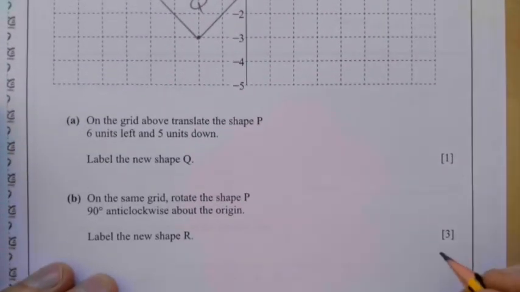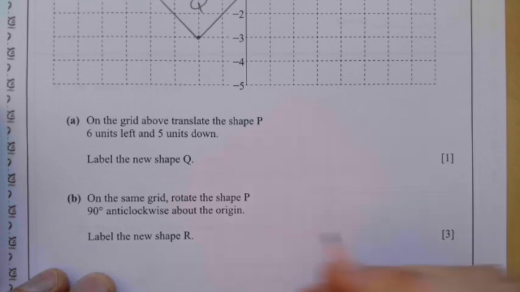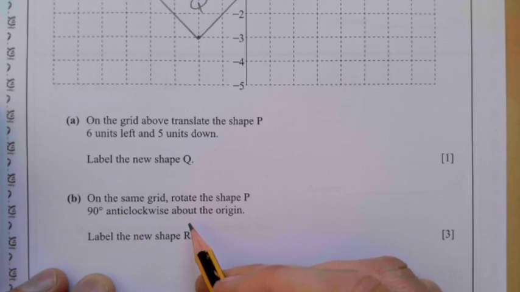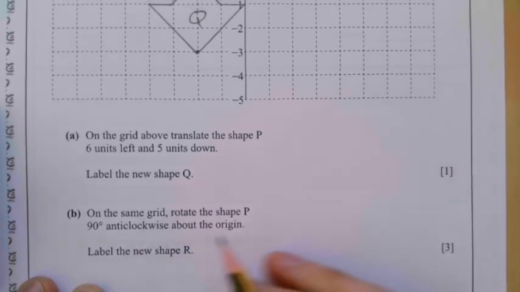On the same grid, rotate this shape P 90 degrees anti-clockwise about the origin. So on the same grid, rotate the shape P 90 degrees anti-clockwise about the origin. Label the new shape R.